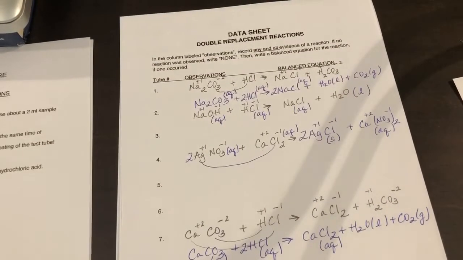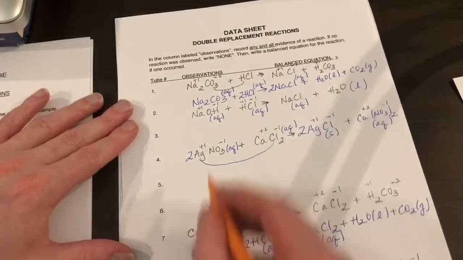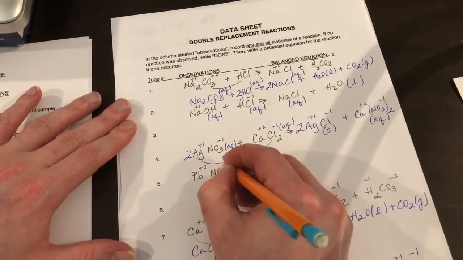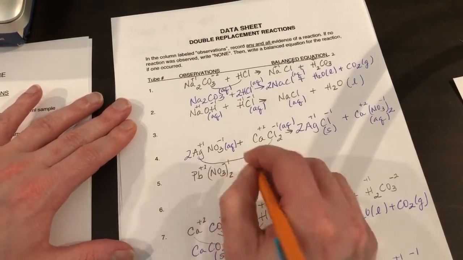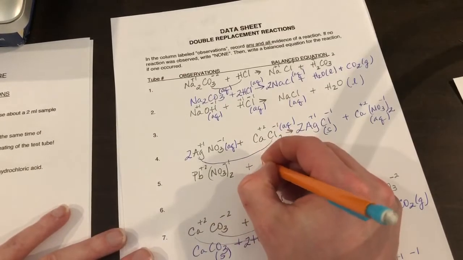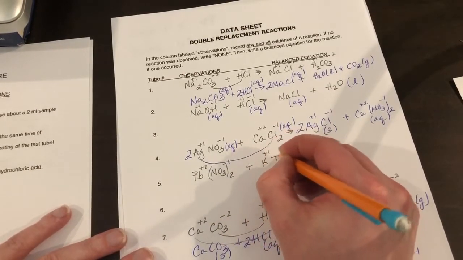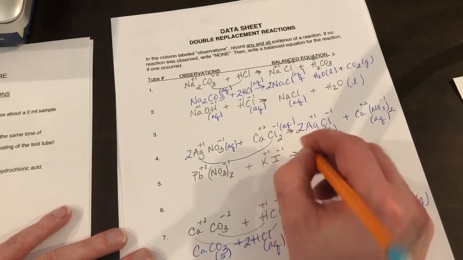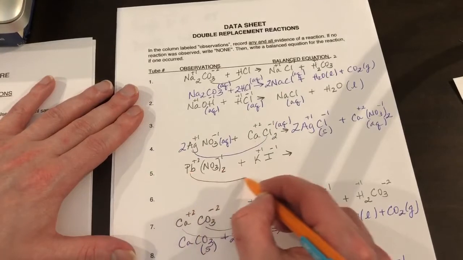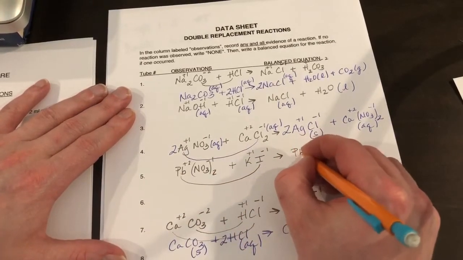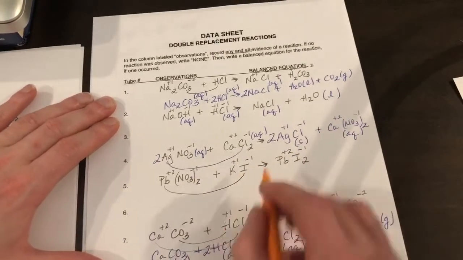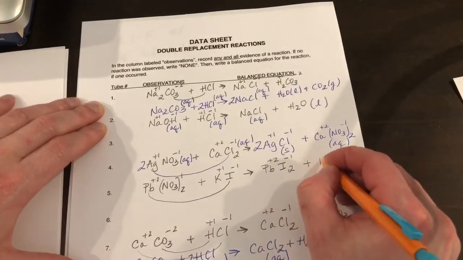Okay, so number 5, it says we're going to mix lead nitrate. So Pb with a +2 charge, nitrate is NO3 with a -1 charge. We crisscross. And I'm going to react it with potassium iodide. Potassium is K with a +1 charge. Iodide is I with a -1 charge. No need to crisscross because they're equal and opposites. We're going to take the outer 2 ions and put them together. And we're going to crisscross. And we're going to take the inner 2 ions and put them together.